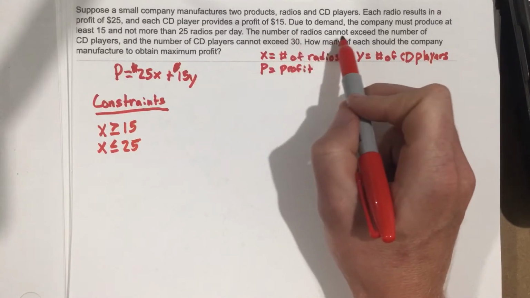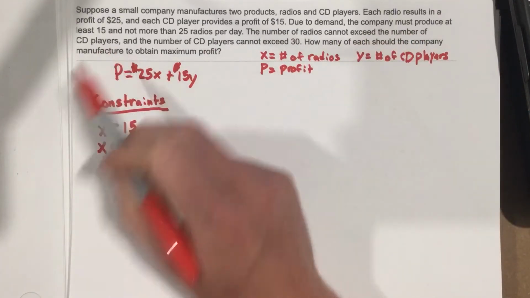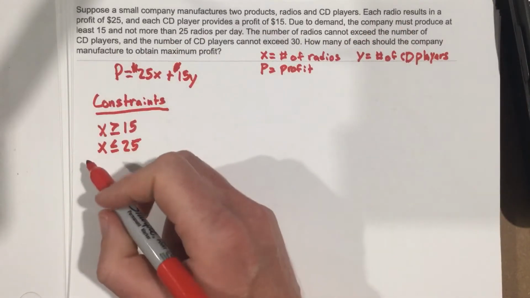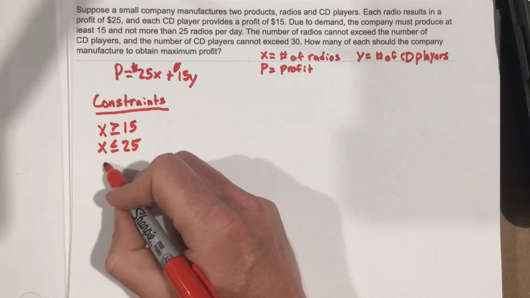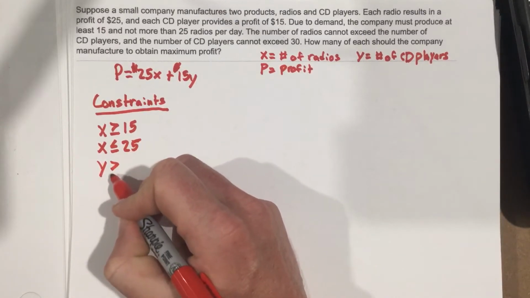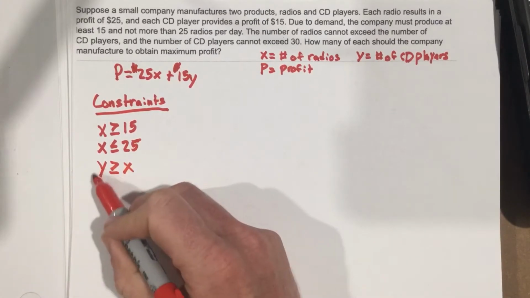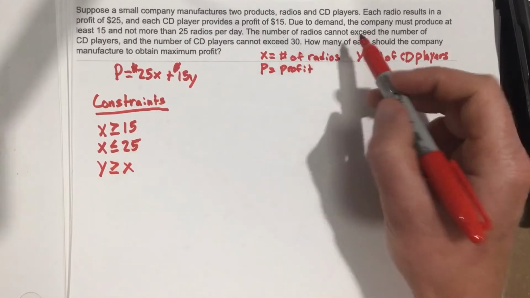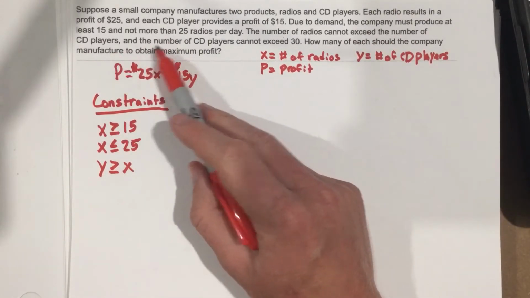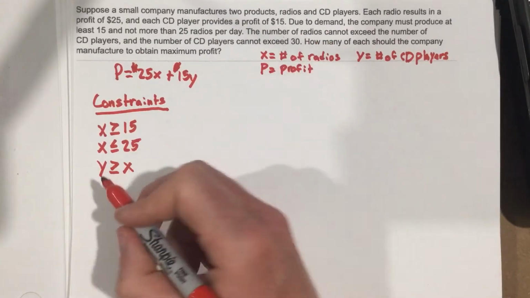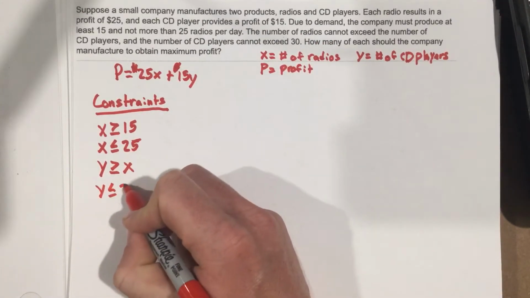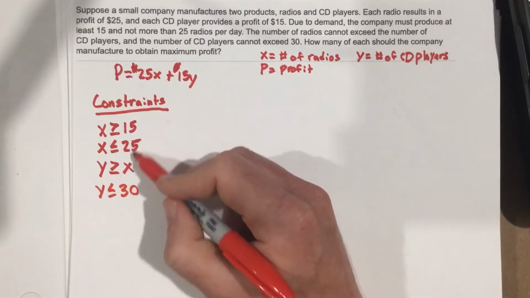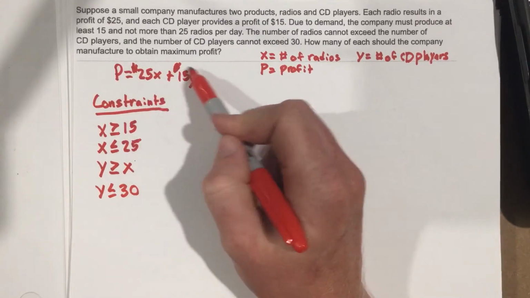It says the number of radios cannot exceed the number of CD players. So the number of CD players, which is Y, has to be greater than or equal to X, because X is the radios and they can't exceed the number of CD players. And the number of CD players cannot exceed 30. So the number of CD players has to be less than or equal to 30. So they give us 4 different constraints and they want to know what's the profit.